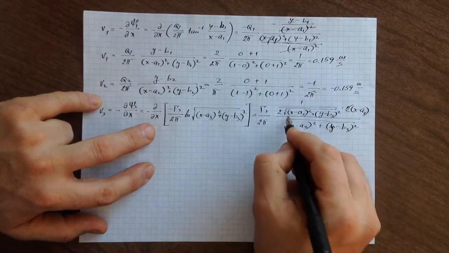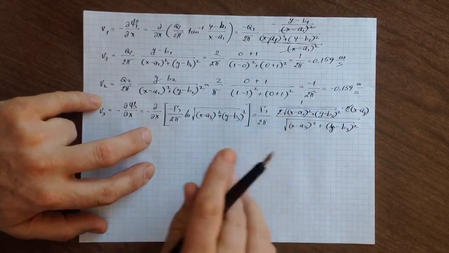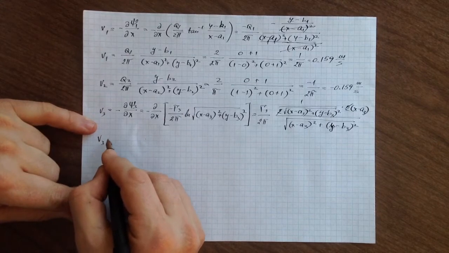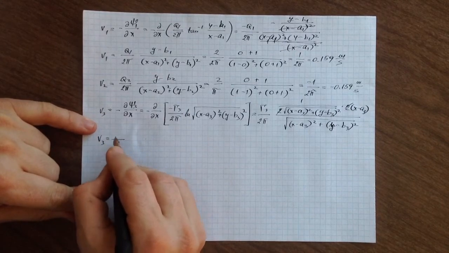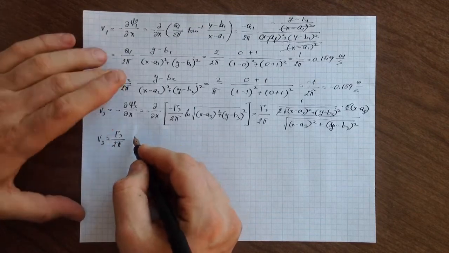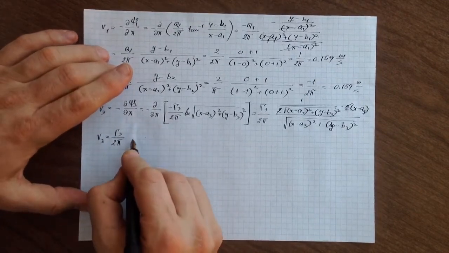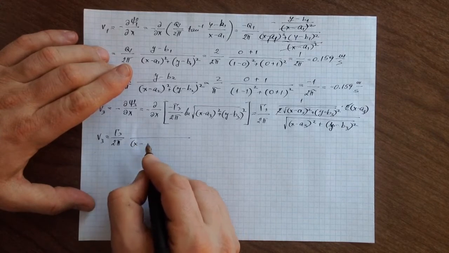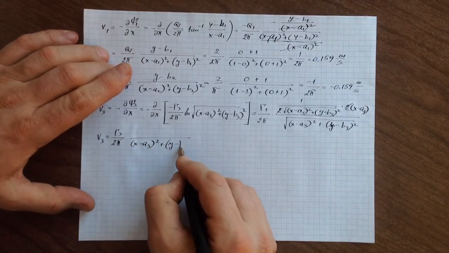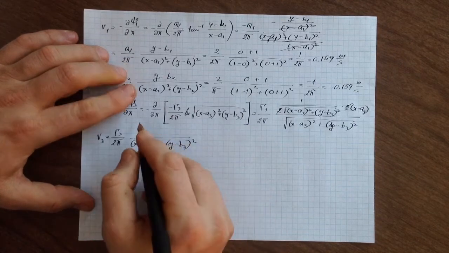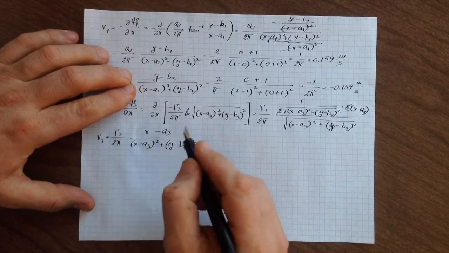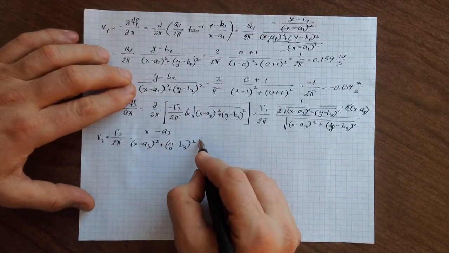And again, this 2 and 2 cancel out, these two multiply, so the square root disappears. So we have v3 is equal to g3 over 2 pi times x minus a3 over x minus a3 squared plus y minus b3 squared.